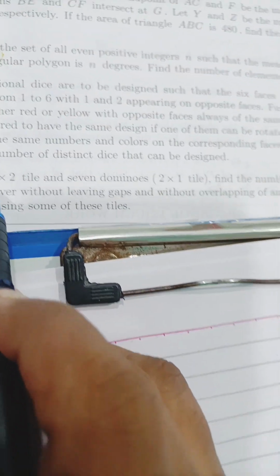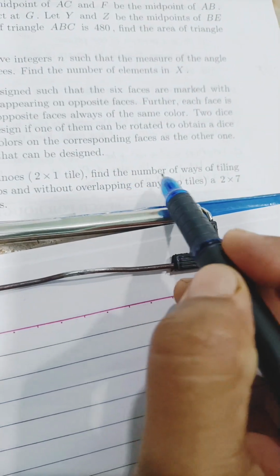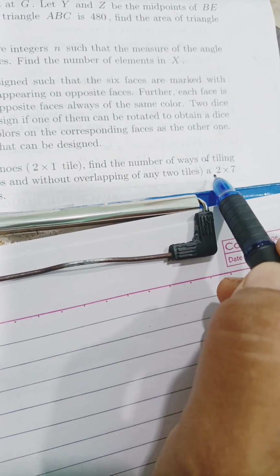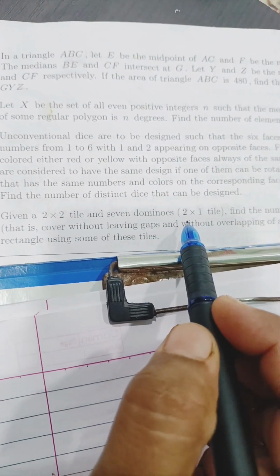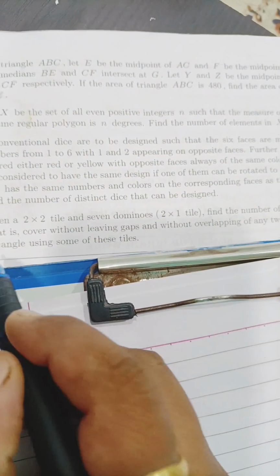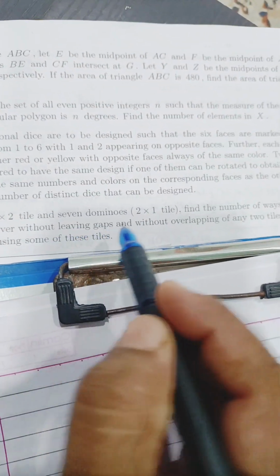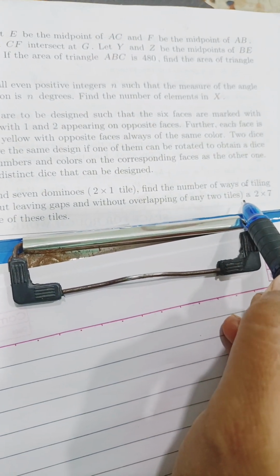Now we will see 8th example. Given a 2 by 2 tile and 7 dominoes of 2 by 1. Find the number of ways of tiling a 2 by 7 rectangle using some of these tiles. Under the condition that we have to cover this 2 by 7 rectangle without leaving gaps and without overlapping any of two tiles.